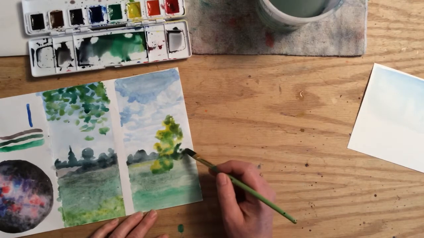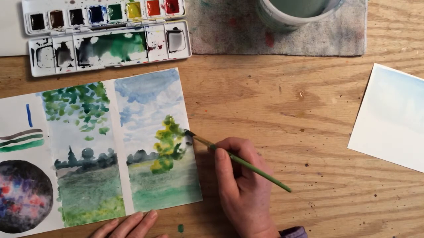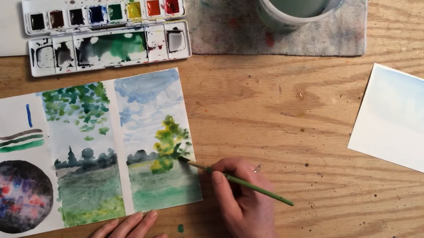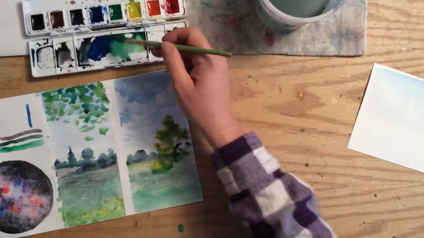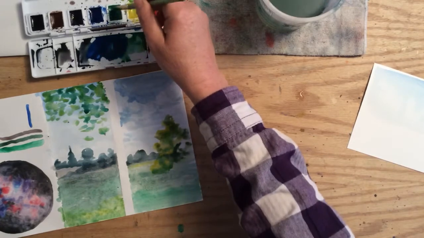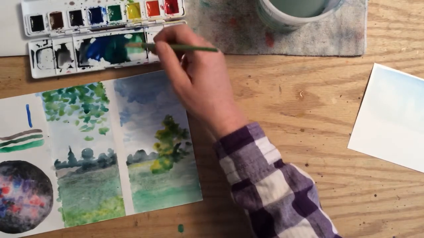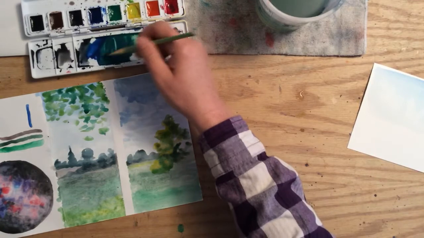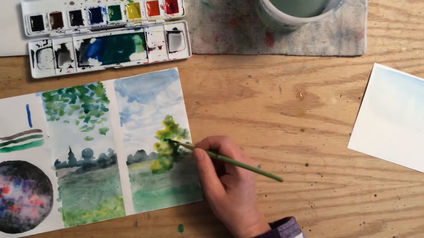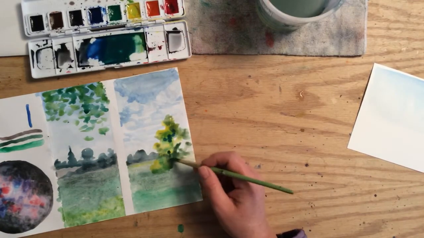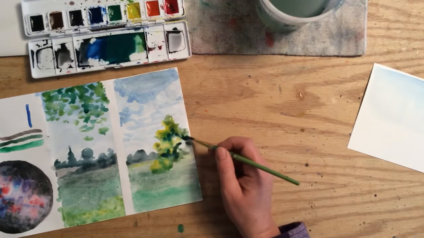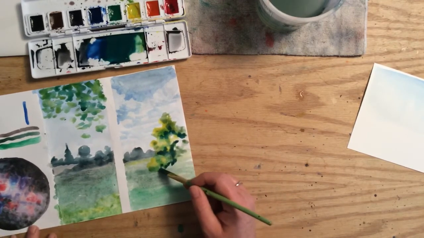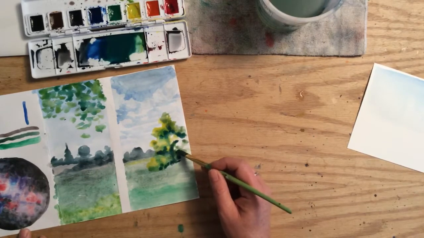I have done a bad job of skipping sky holes on this tree. Give it a big sky hole right there. You will find that you might have to go back and add a little more paint. Oh, that's ridiculous green. To get it to cover the background sometimes. So here are my shadow colors. Giving it just a little bit more blue.